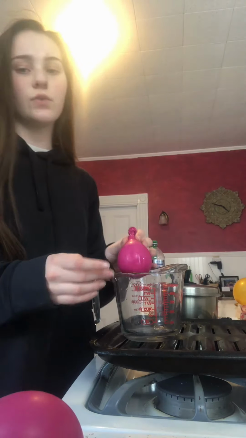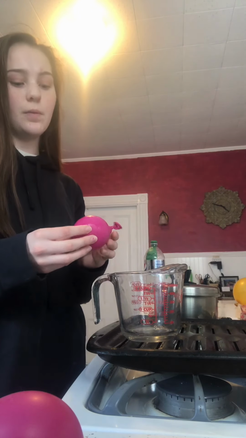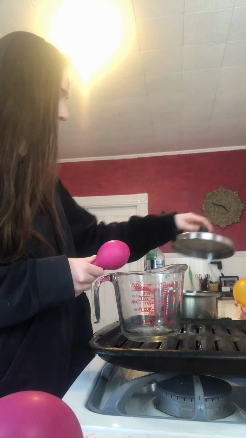As the hot water transfers energy as heat to the balloon, the air in the balloon will heat up and move faster, and the particles will move further apart, so the balloon should expand and get bigger, which shows that as temperature increases inside the balloon, so does the volume that the particles take up.